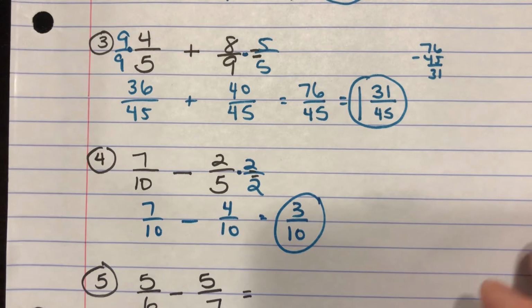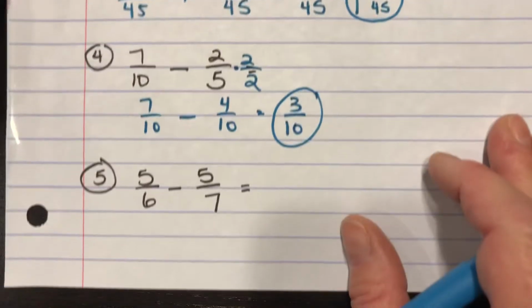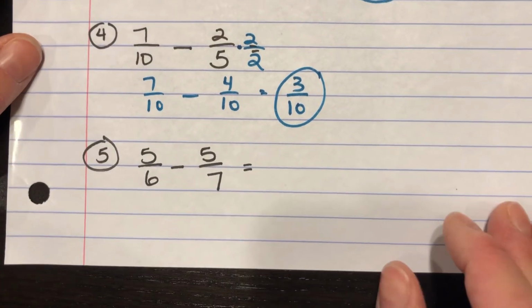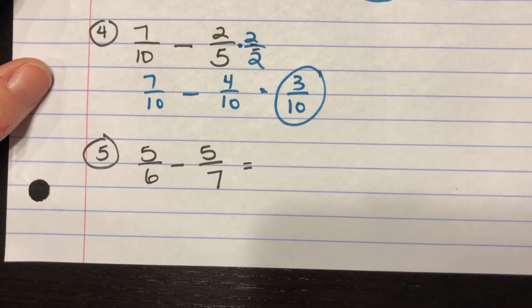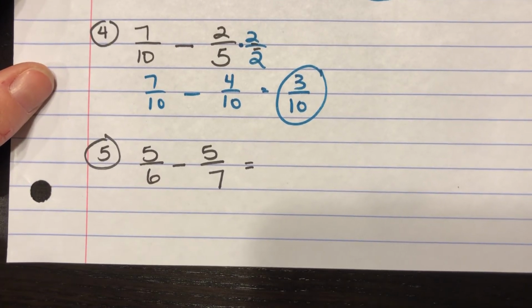All right, one more to go. Last one. So erase, and I want you to write down 5/6 minus 5/7. And pause it and work it out. Press play when you're done.